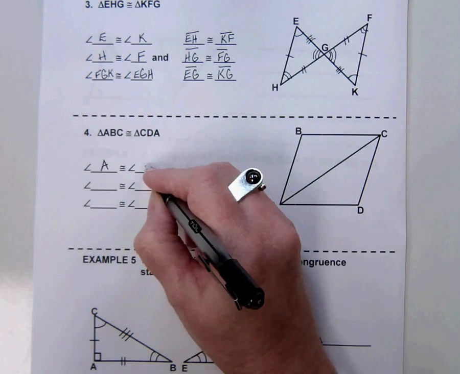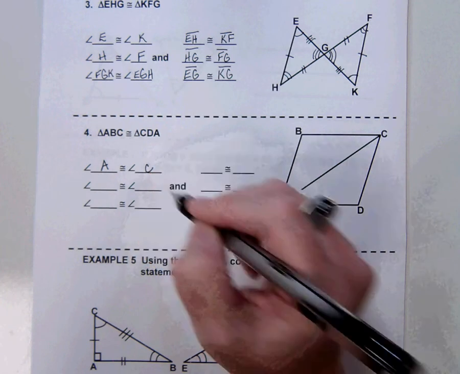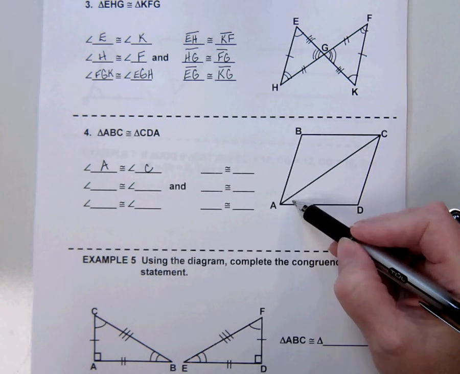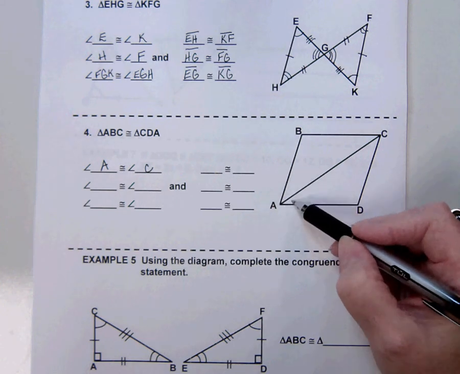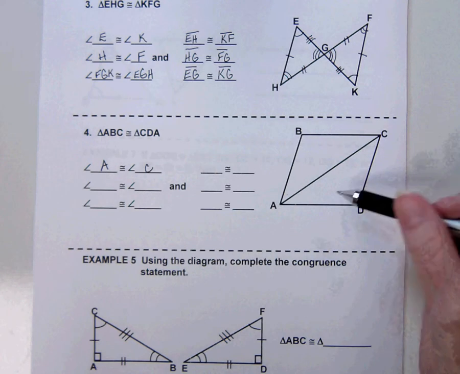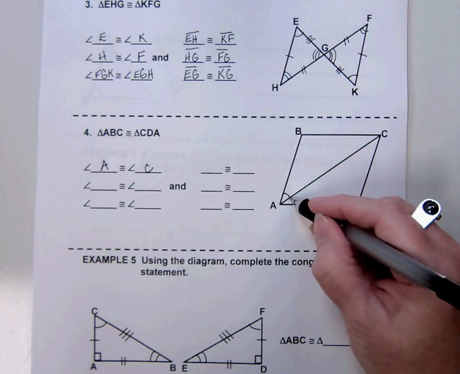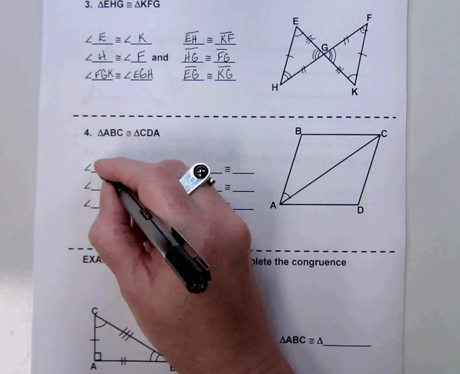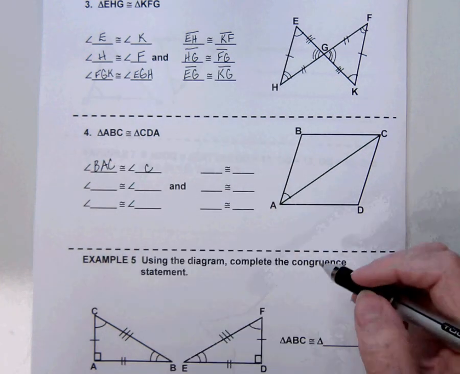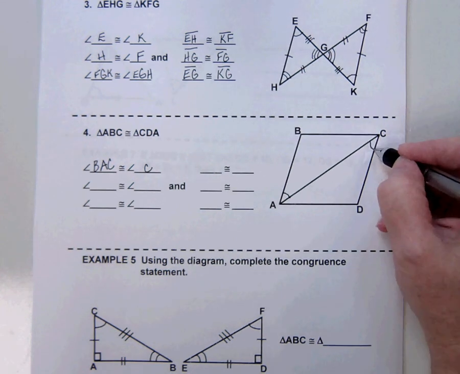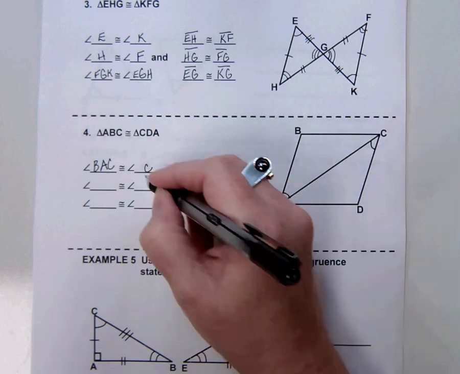But now angle A and angle C. If you look at this picture, you can't just call this angle A, because see how there's 2 small angles and 1 large angle at that same vertex. So since we're trying to talk about 2 different triangles, to name this angle I need to use 3 letters. So I'll use BAC. And then I want to name the one that corresponds to it, and it's going to be this one right here. So when I name that angle, I'm going to use ACD.